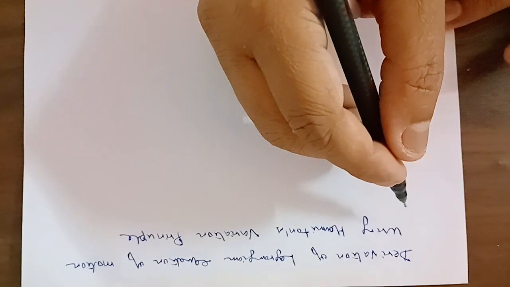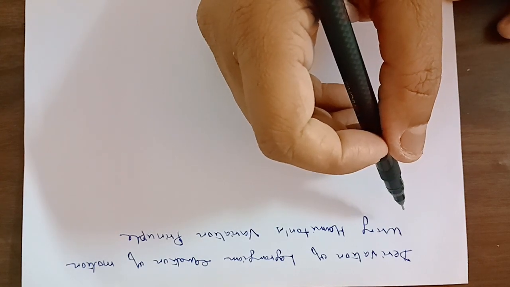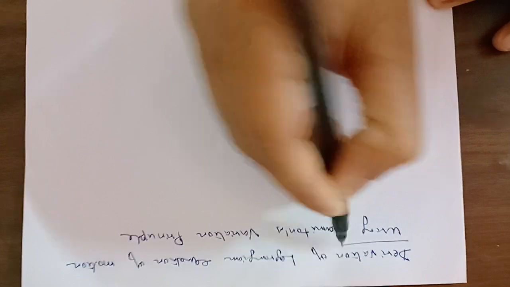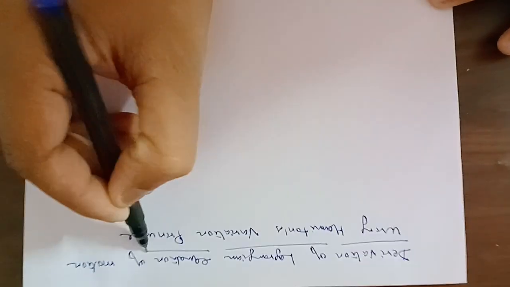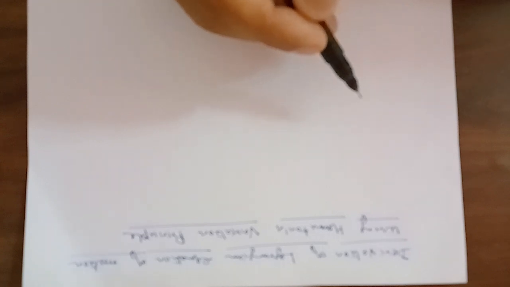Good morning, students. In this class I am going to teach you about the derivation of Lagrangian equation of motion using Hamilton's variational principle. We know the variational principle: when a motion takes place, if it has many paths, to find out the exact path, this variational principle can be used.